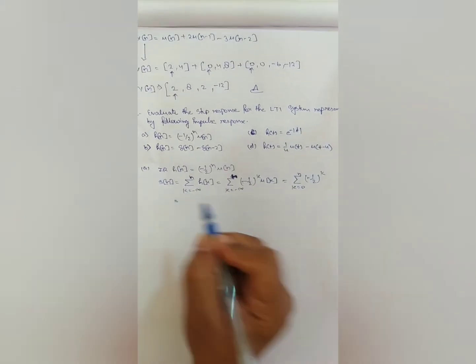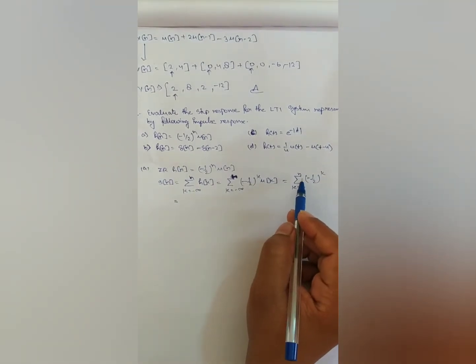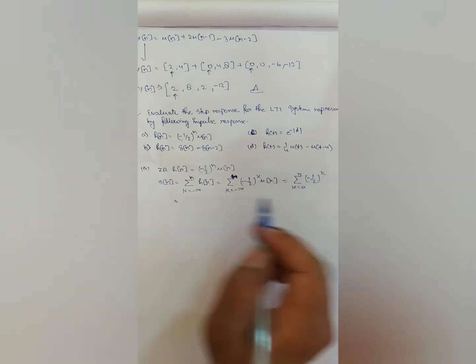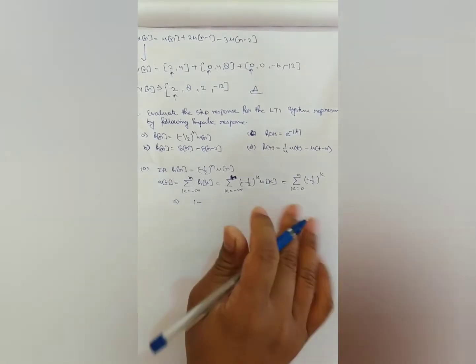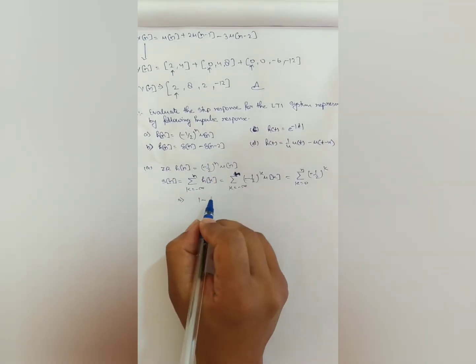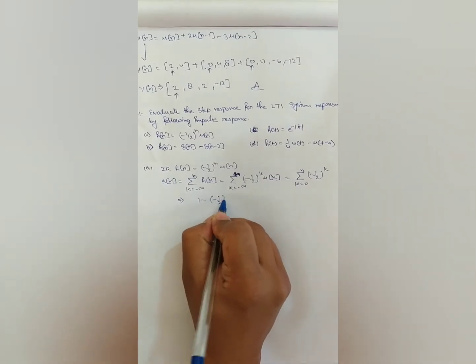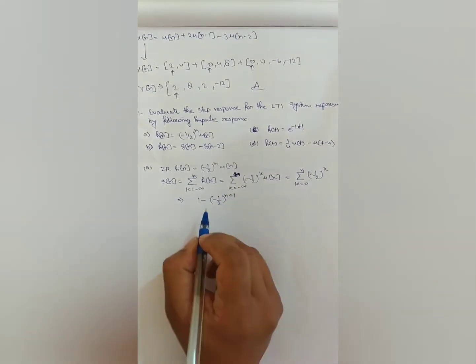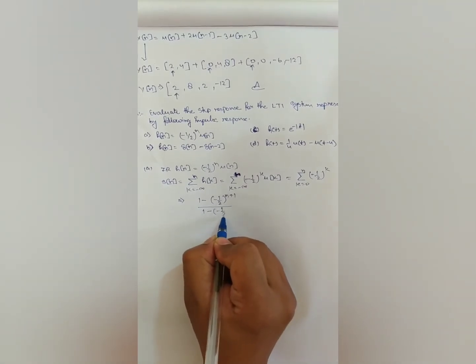We know the formula for the summation till the nth term equals (1 minus a to the power n plus 1) divided by (1 minus a), where a is minus 1 by 2.